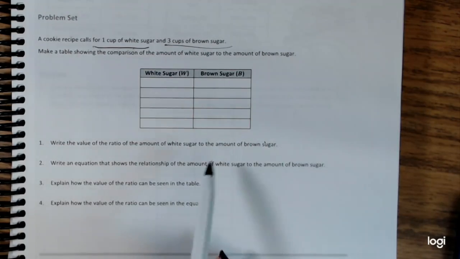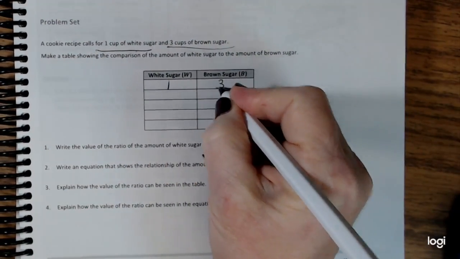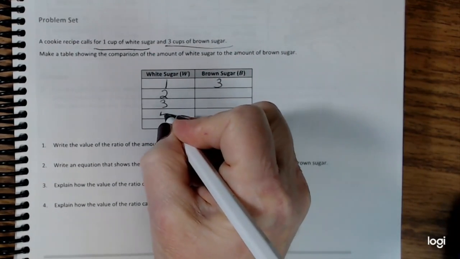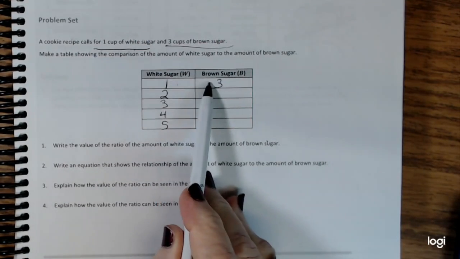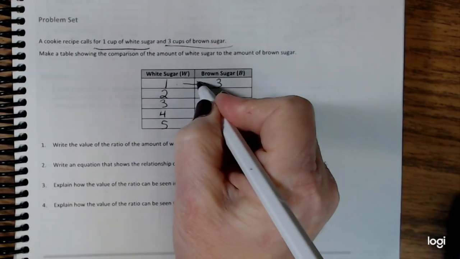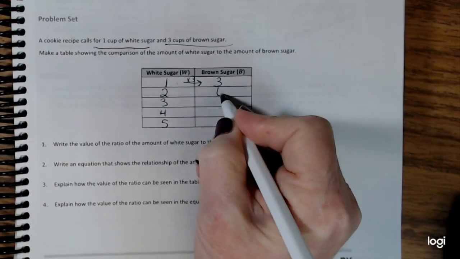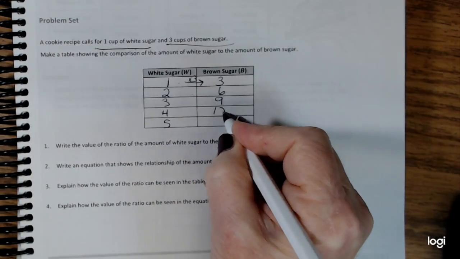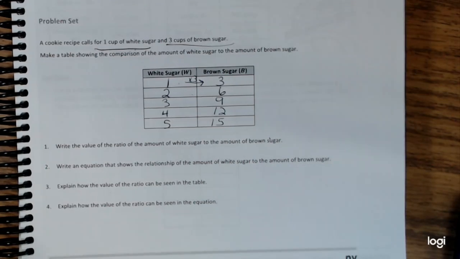All right, well, it looks pretty simple. 1 goes with the white, and 3 goes with the brown sugar. So let's go 2, 3, 4, and 5. We're multiplying across by 3. 2 times 3 is 6. 3 times 3 is 9. 4 times 3 is 12. And 5 times 3 is 15. Okay, great. We have a ratio table filled in.